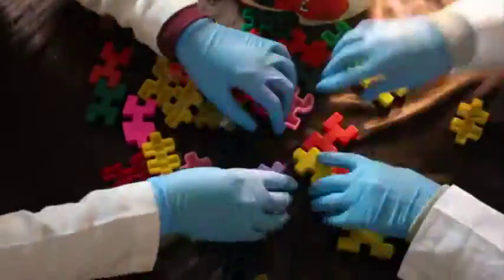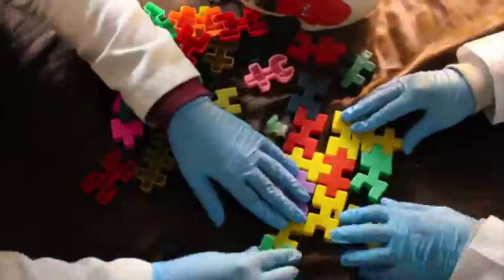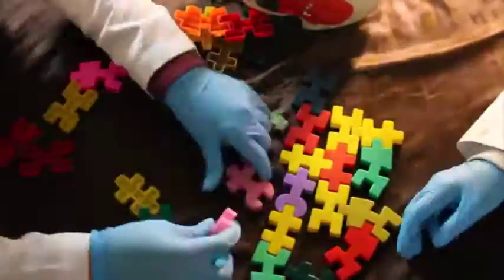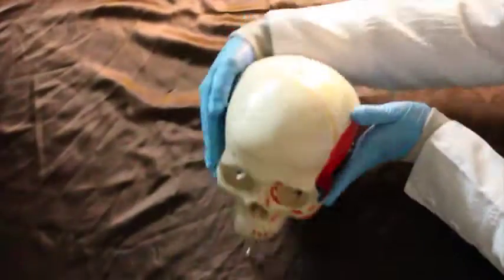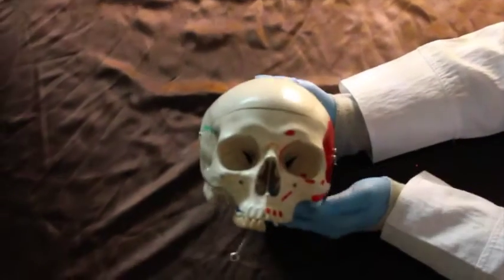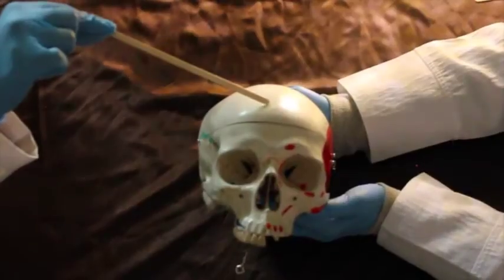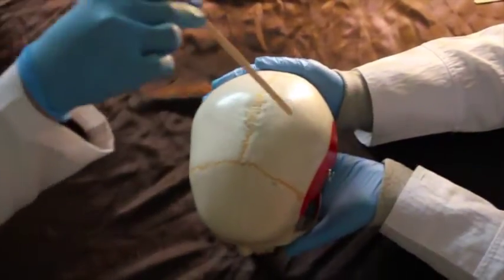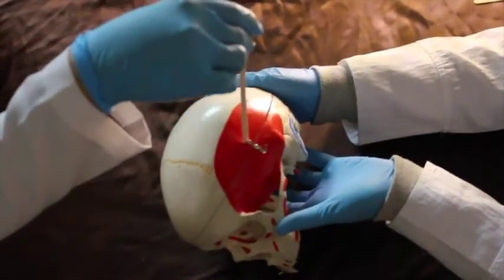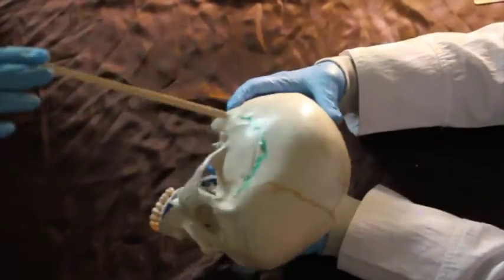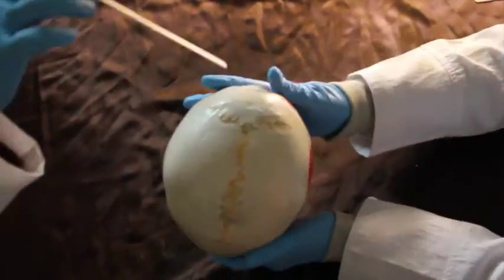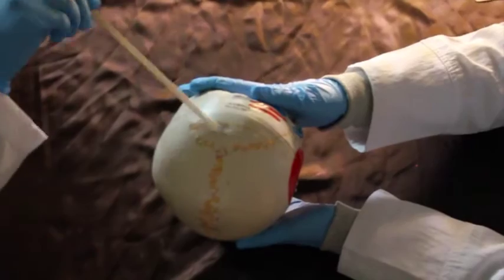The skull is not just one bone, it's a couple of fused bones. The frontal bone, the two parietal bones, the two temporal bones, and the occipital bone.